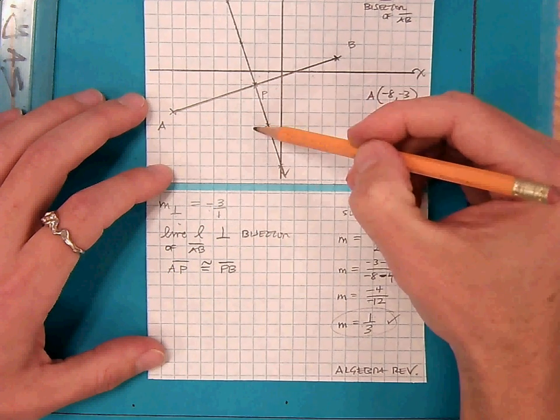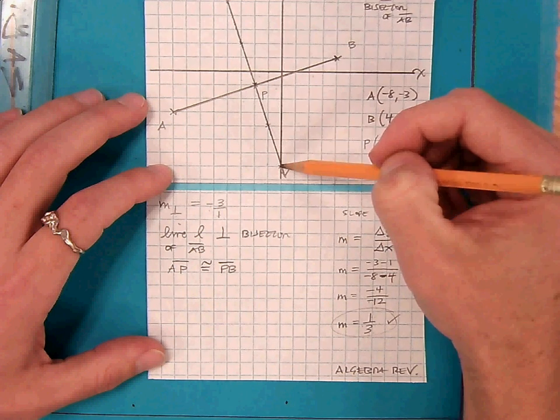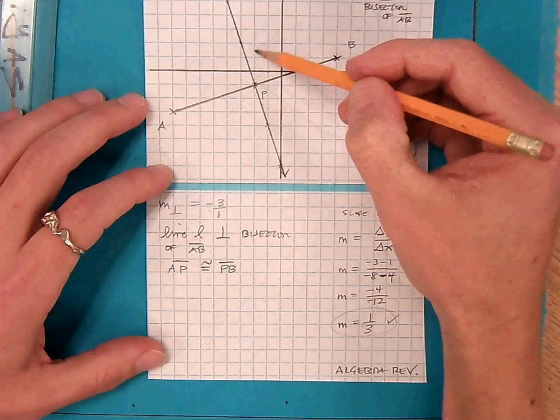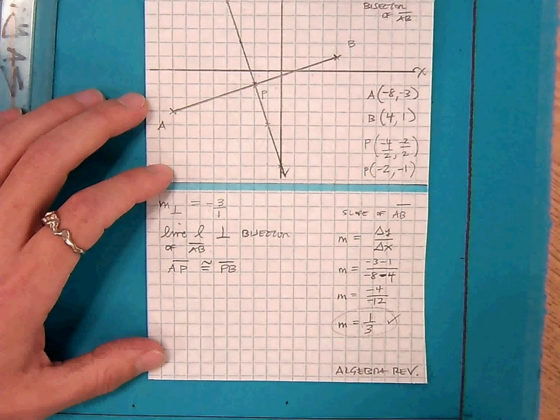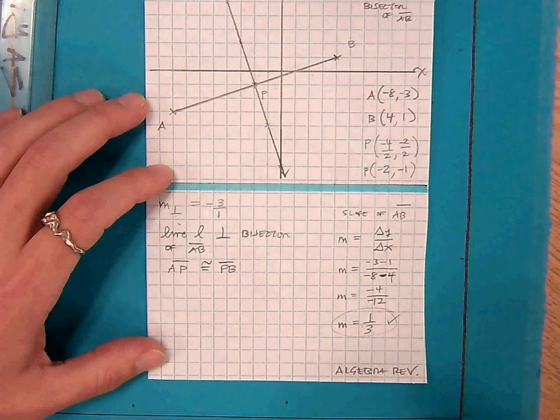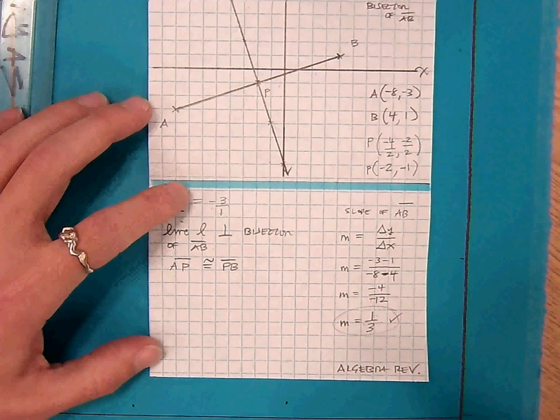-3/1 meant going down 3, right 1, and I did that a series of times. I also reversed it by saying going up 3, left 1 a series of times. Clearly, we were able to form our line. Now, that's supposed to be the easy part. The hard part is to build the equation, but maybe it's not so hard, maybe you remember.